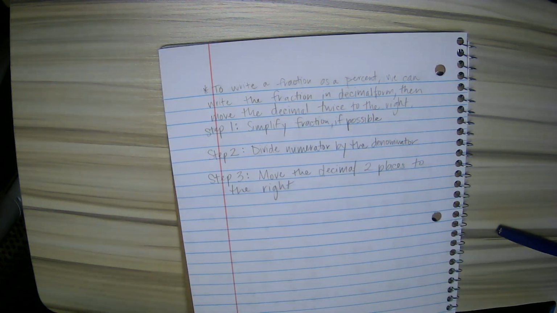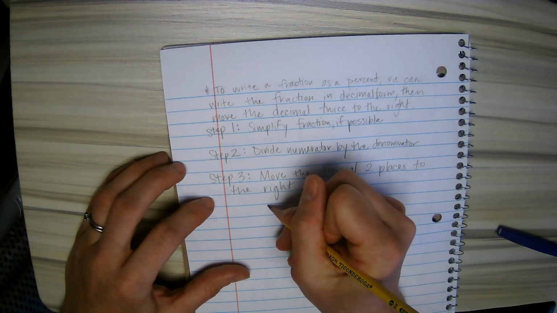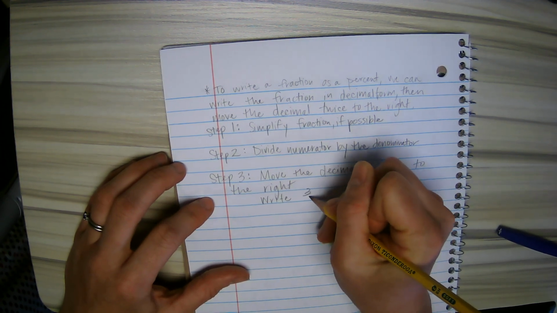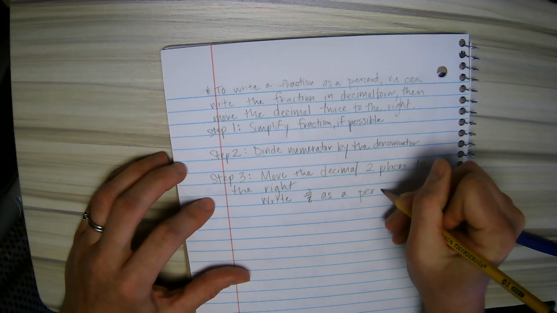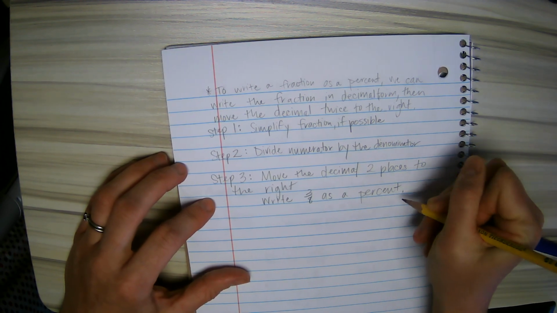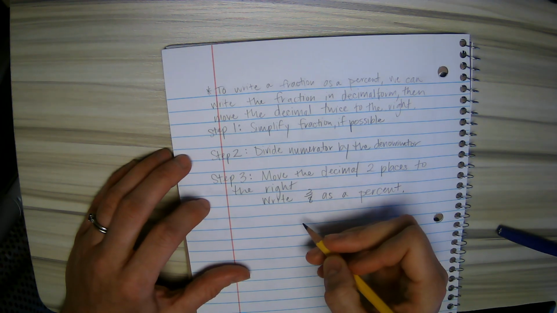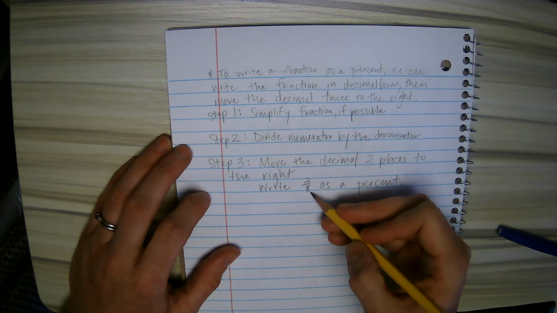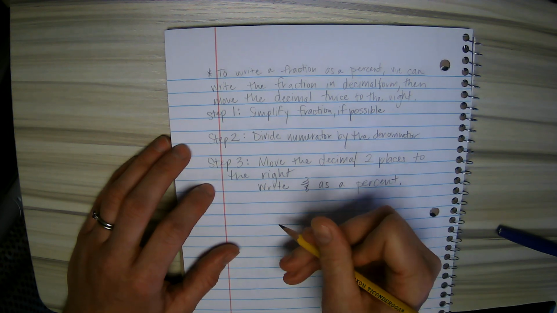So, for example, if we are writing 3/8 as a percent, we would simplify, which 3 is prime, so we can't simplify it at all, and it doesn't go into 8. And then we're going to divide the numerator by the denominator.